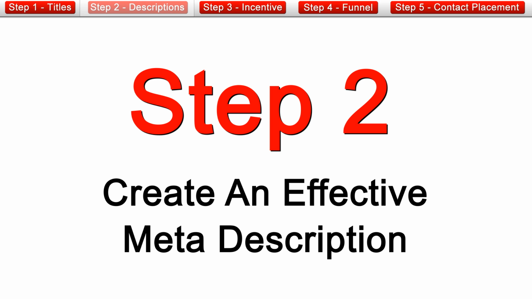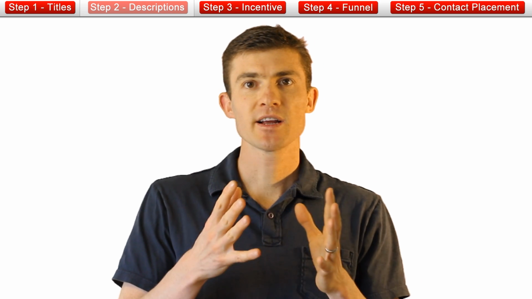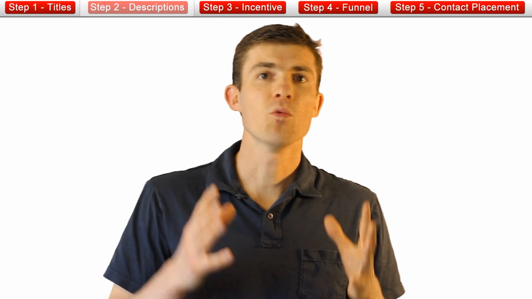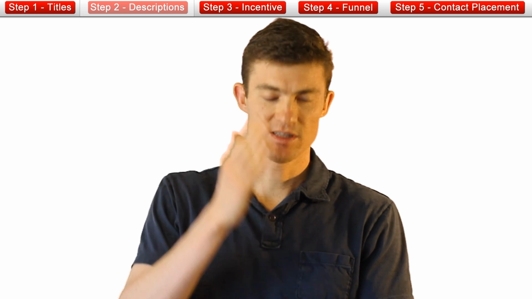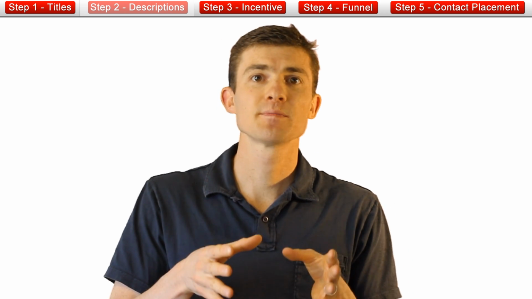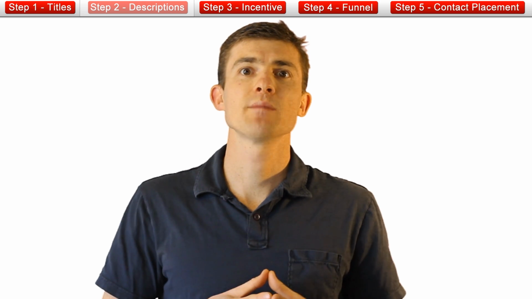Step 2 is creating an effective meta description. And we talked about it a little bit in step 1, but what you want to do is write out a description describing what that page is all about. You need to include your keywords and you don't want to keyword stuff. You should not just list keyword after keyword after keyword. That's not what this is about. This part is about filling up a description that best describes your business.